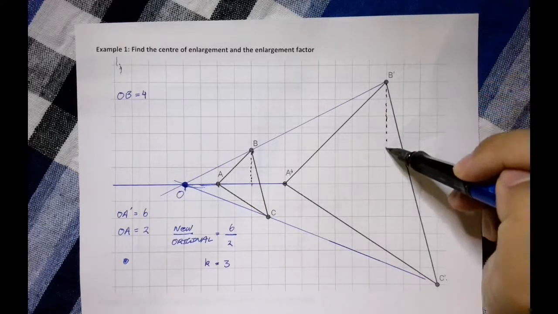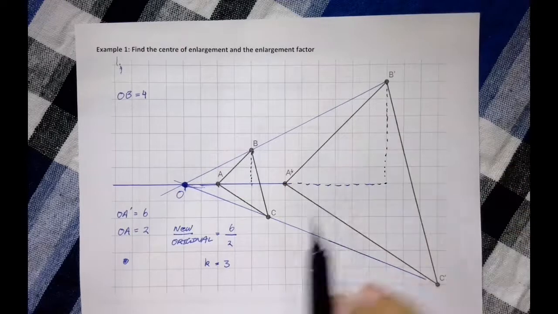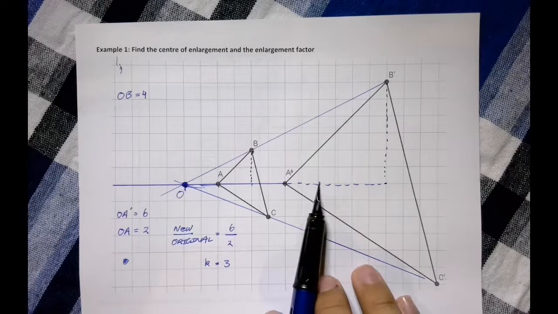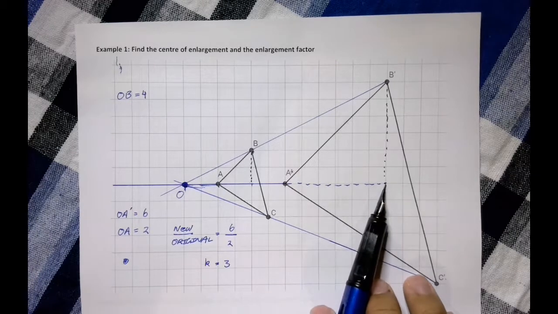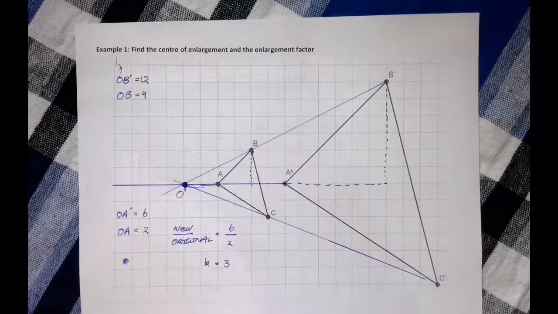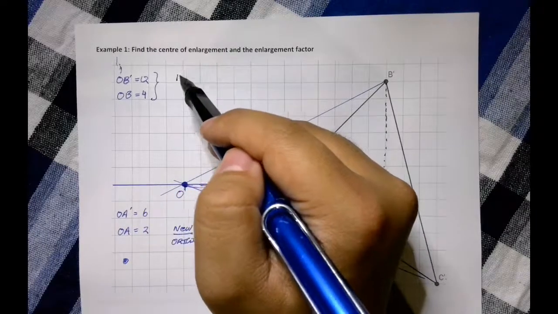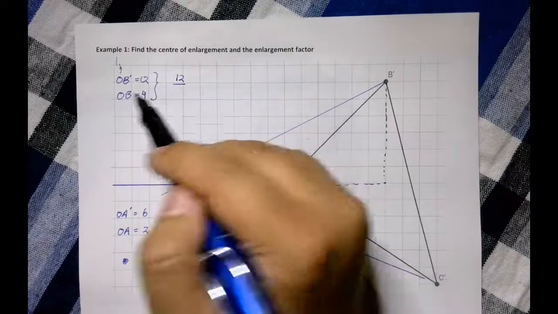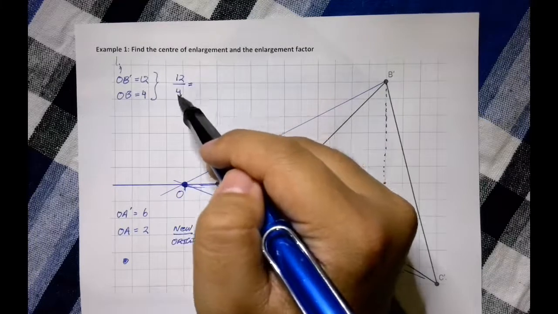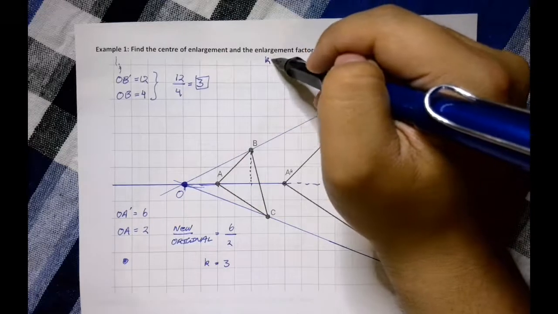I'm going to draw a straight line down the middle to make sure we are counting correctly. Let's count this. 1, 2, 3, 4, 5, 6, 7, 8, 9, 10, 11, 12. So OB dash is 12. So let's now calculate this. Let's take the new, which was OB dash, 12, divided by the original OB, which is 4. 12 divided by 4 is 3. So our enlargement factor is k equals 3.